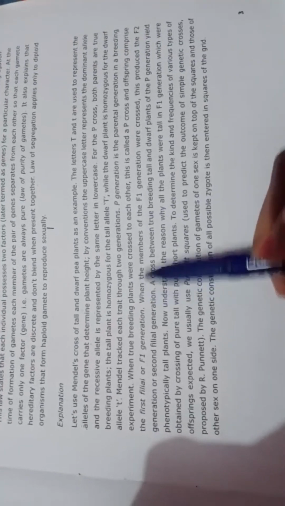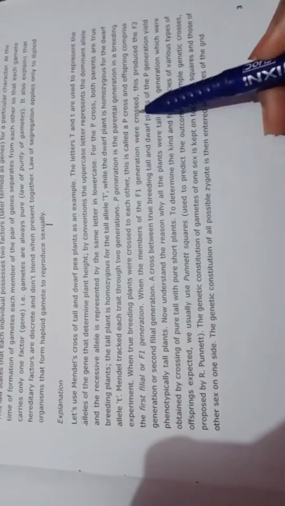A letter is used to represent the gene that defines plant height. The pure tall and pure short plants were crossed with each other, and the offspring is the first filial, or F1, generation.